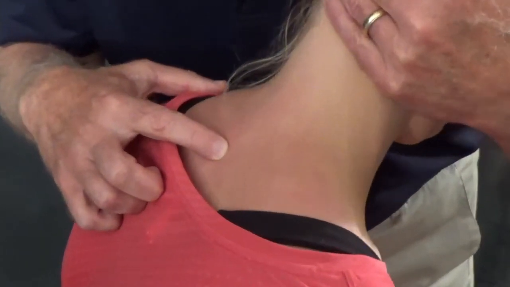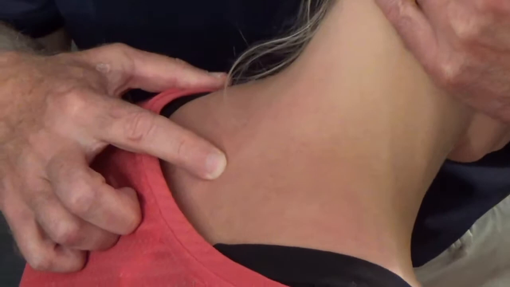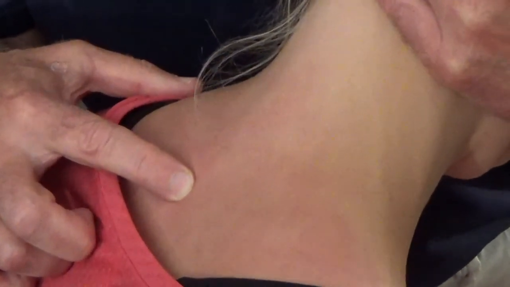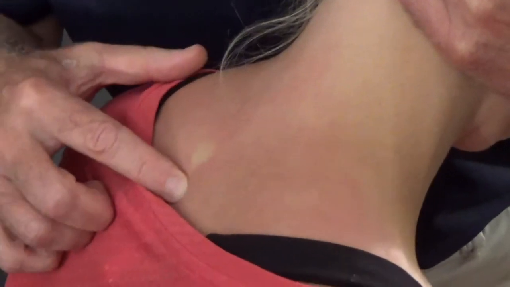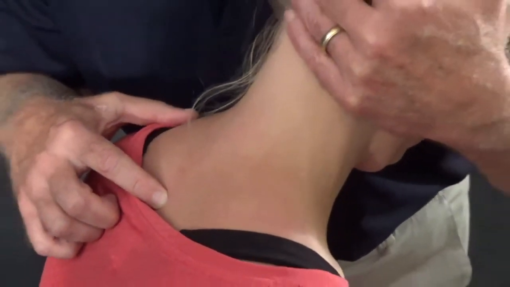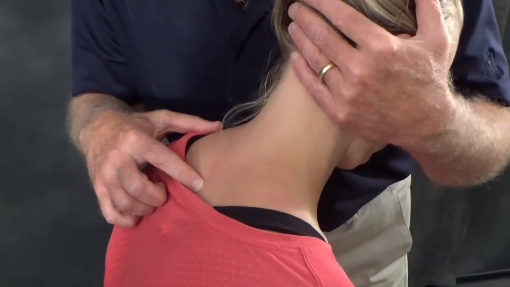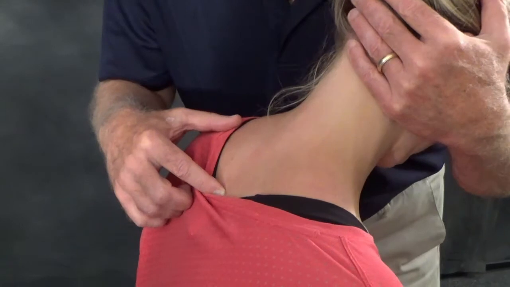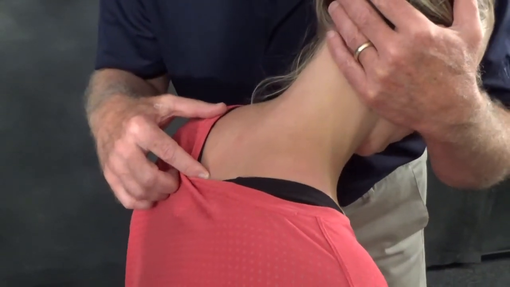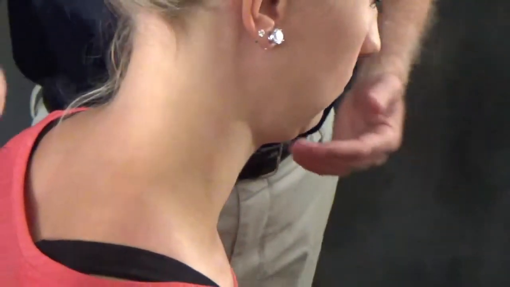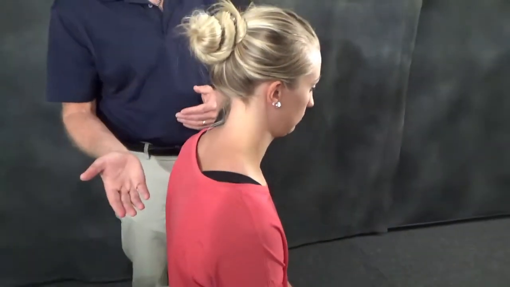What I'm feeling for is separation between the C7 and T1 spinous process. If I do, I move to T1, T2. And do I feel T1 move up on T2 into flexion? And then 2 on 3. Again, we're looking for separation at the interspinous space, sort of an upward and forward movement of the cranial spinous process on the caudal.